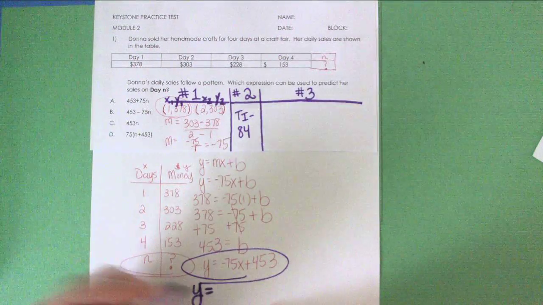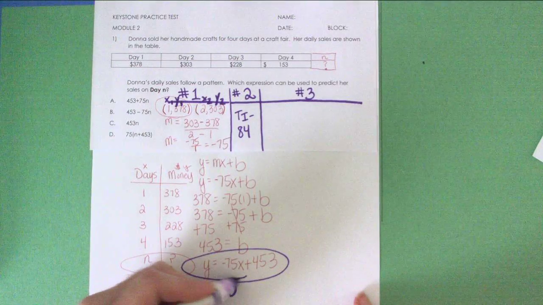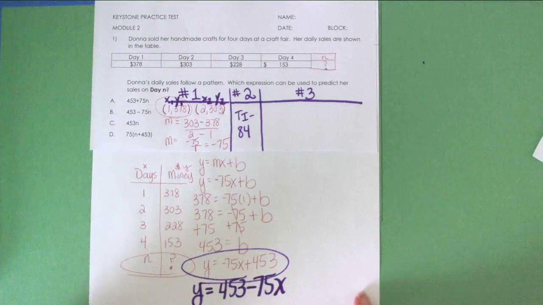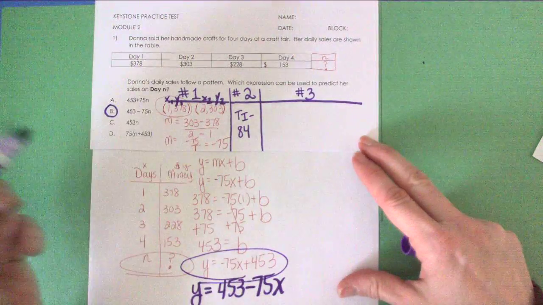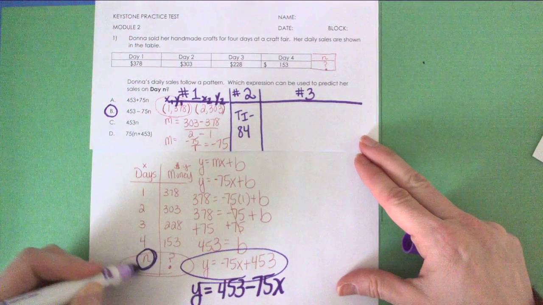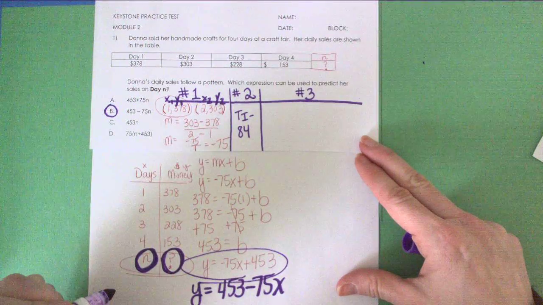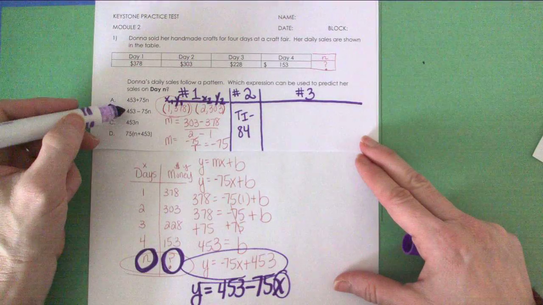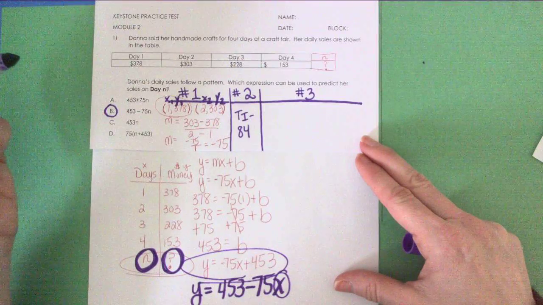Y equals 453 minus 75x. This looks like answer B to me. Now, they don't have an x, they have an n. But let's not forget, that's what we were going with here. On the nth day, how much money would Donna have made? So if I just replace this x with an n, I'm going to have this equation right here. So I'm going to go with letter B. And this is the first way I did the problem.